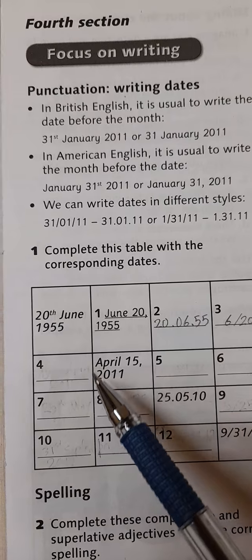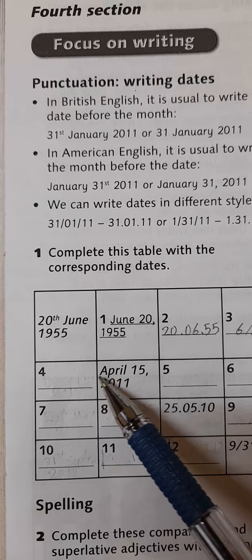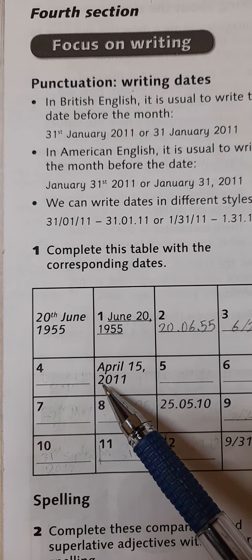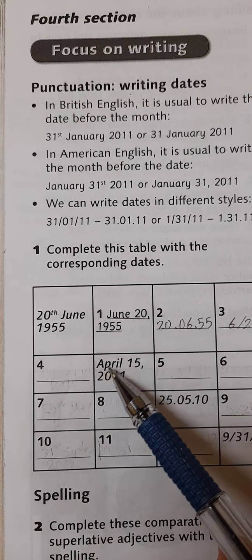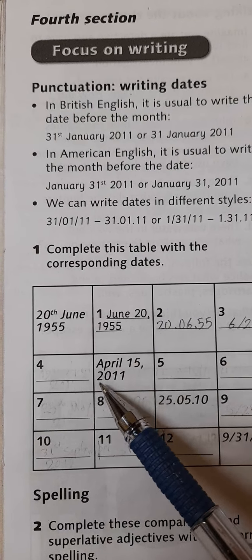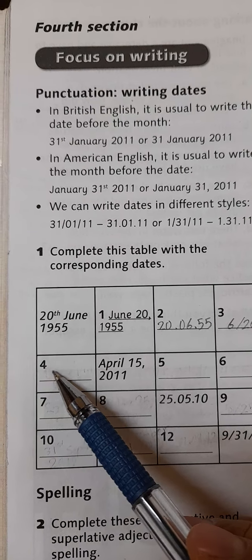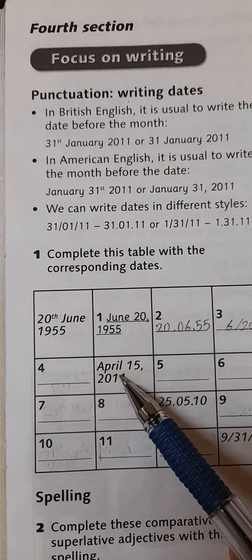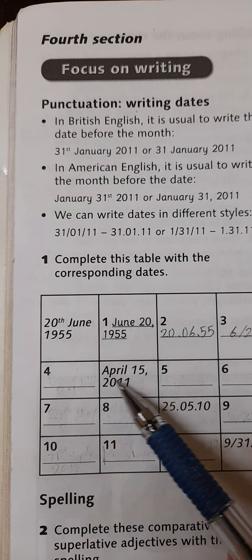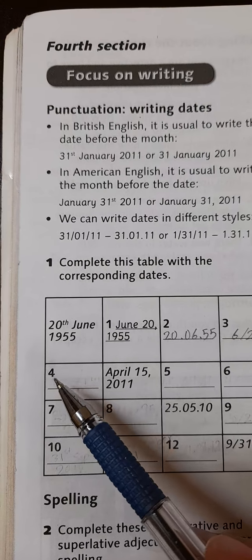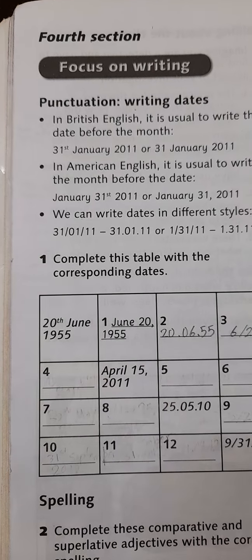We will continue now the same for the other blanks. We will start here. We have April 15, 2011. They start by using the month, then the days and the year. So here we will write by using the days, the month, the year. This way is the American way. How to write the date in American English. Whereas here we will write how to write the date in British English. We will start with the days, the month and the year.